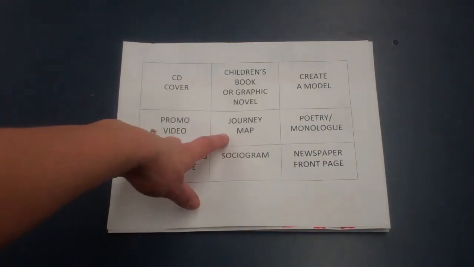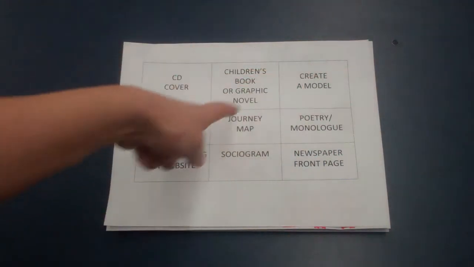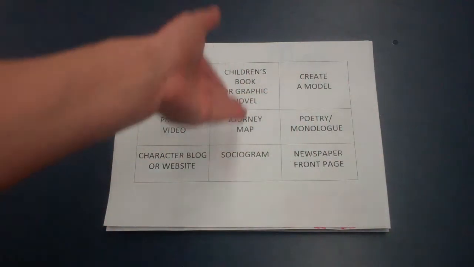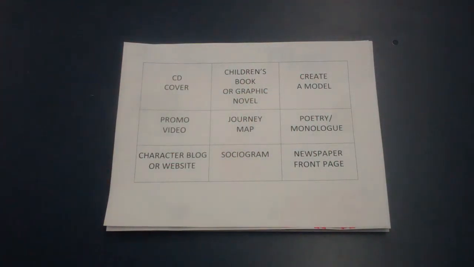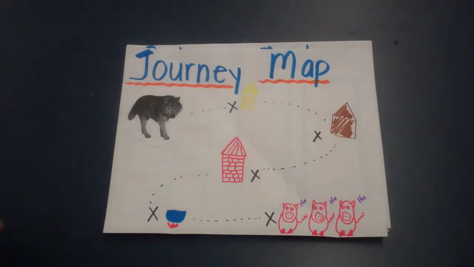Now, in the center is something called journey map. Everyone has to do the journey map. But to complete your assignment, you must win tic-tac-toe, which means you have to do 3 activities in a row, including the journey map. So diagonal, across, or up or down. I'm going to go through each one of these activities in this video. So first, let's talk about the journey map.